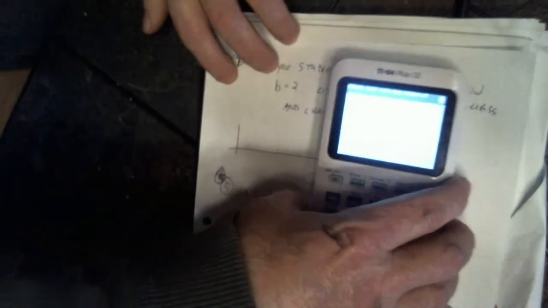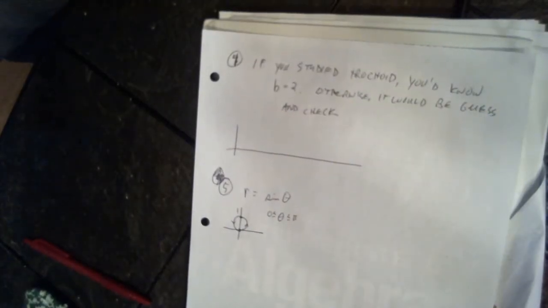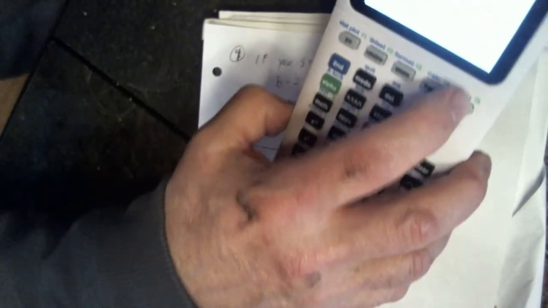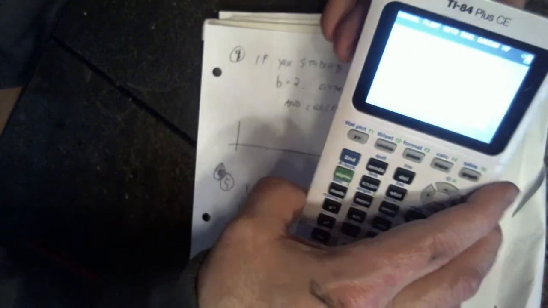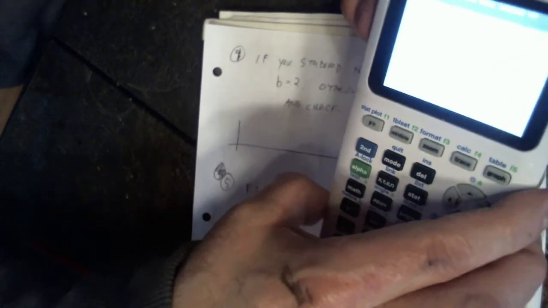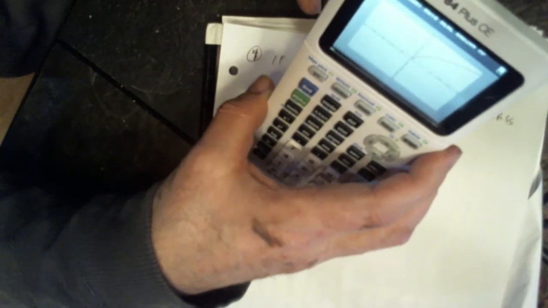Let's see if I get enough of it. Come on, graph it for me, baby. Oh, it's not graphing anything. Y equals. I got to turn that graph on. All right, graph. Come on. Man, I can see it on my... There it is. Stupid glare. I thought by filming it overhead.